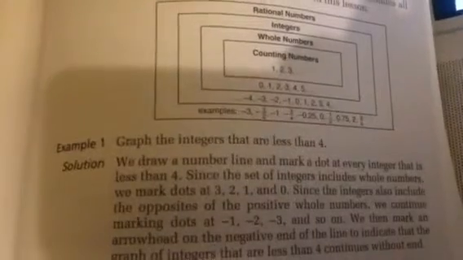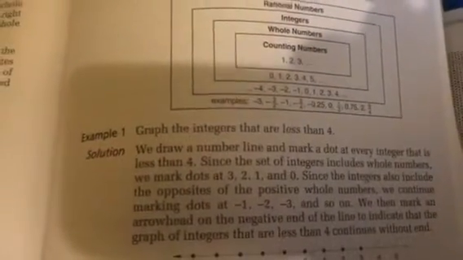For instance, example 1, you might have a problem that says graph the integers that are less than 4. So now you know, oh, what is an integer? That's a tricky sounding word. Now if you look right here, they gave you an example of that. They wrote out a number line, and then all of the integers that are less than 4, they put a little dot on those numbers on the number line. So that shows you exactly what you need to know.